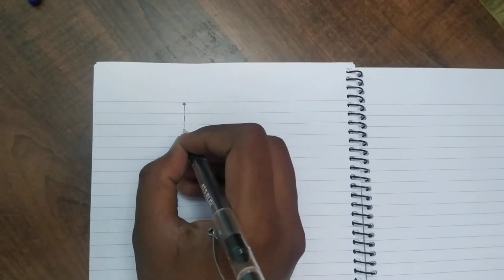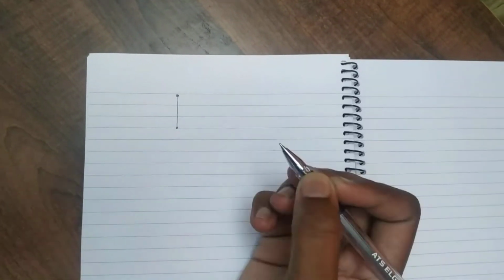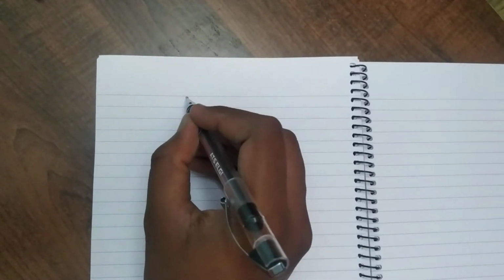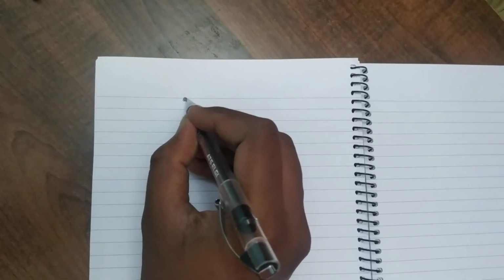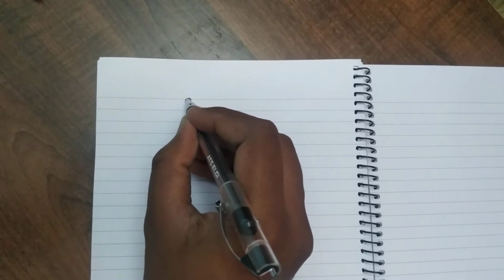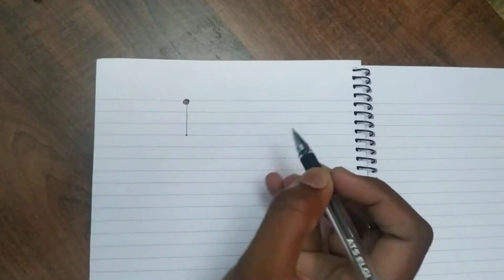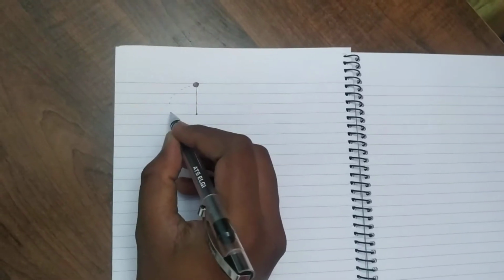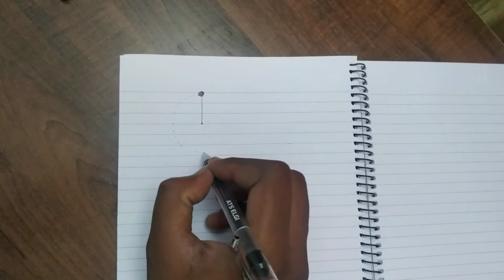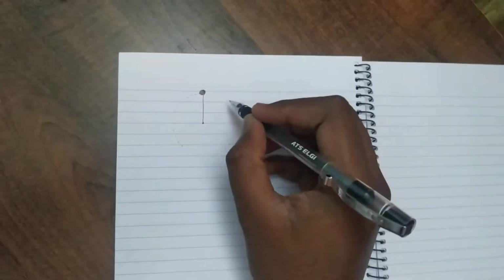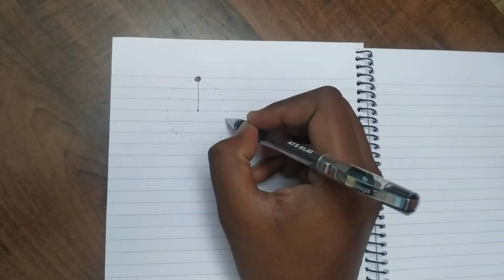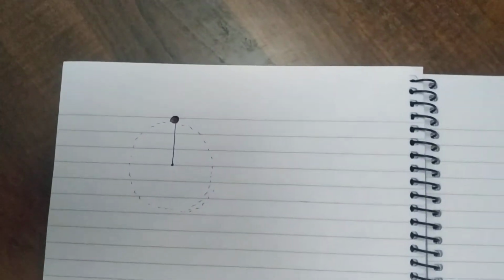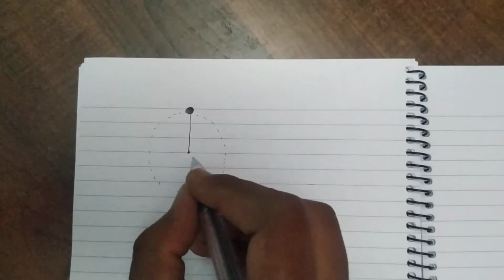So imagine this is your string, this is the center from where the string has been tied, this is the body having some mass. Let us consider the mass as m. So basically what I'm trying to do is perform a vertical circular motion. I'm drawing the vertical circle with the help of dotted lines. Pardon me for my handwriting. So this will be the vertical circular motion which is happening.